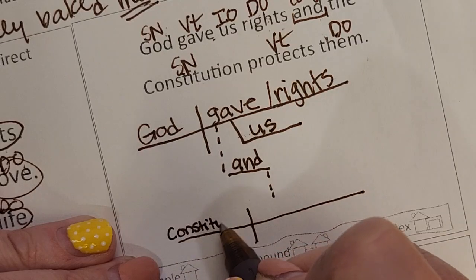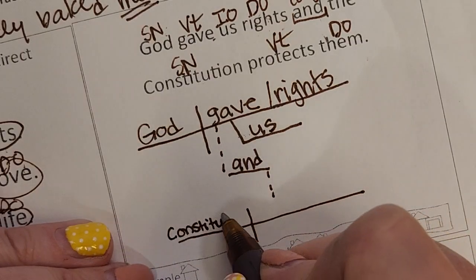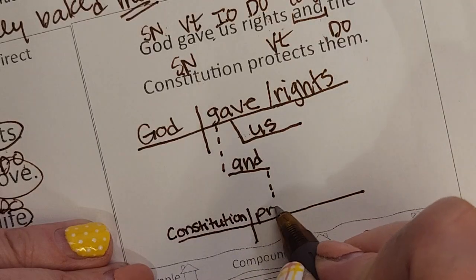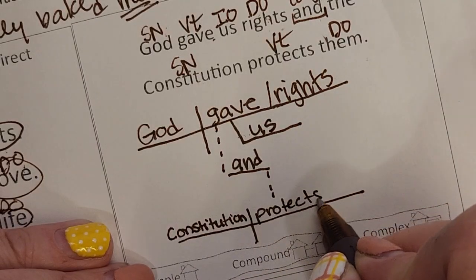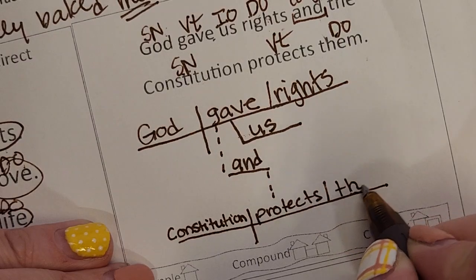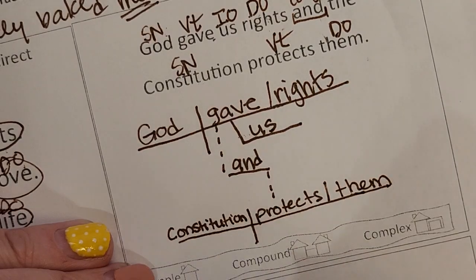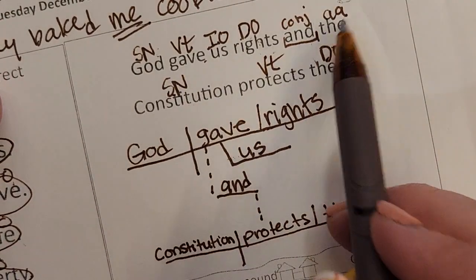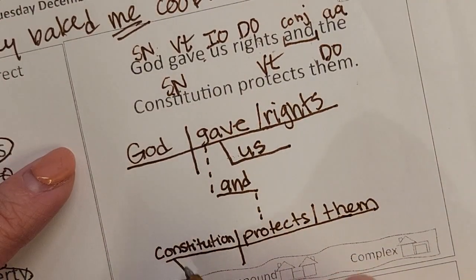Constitution. What's our verb? Protects. And what's our direct object? Them. What else are we missing? One thing. The. It's going to go under here because it's describing the Constitution.